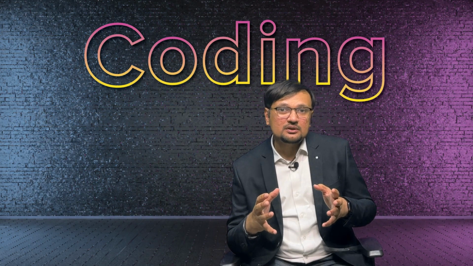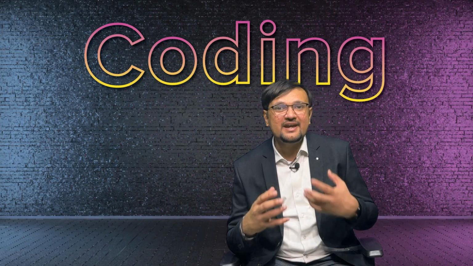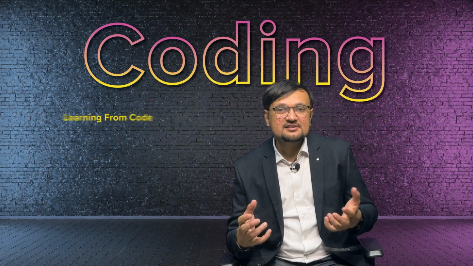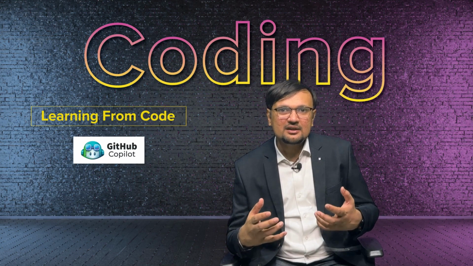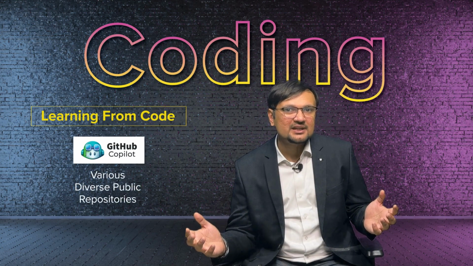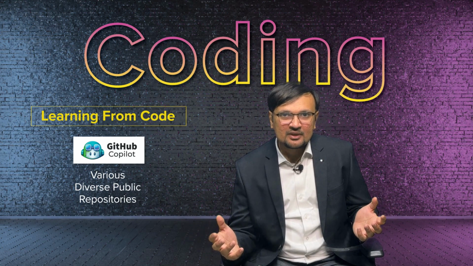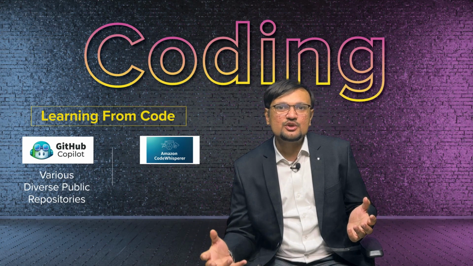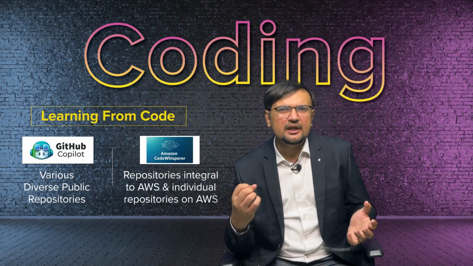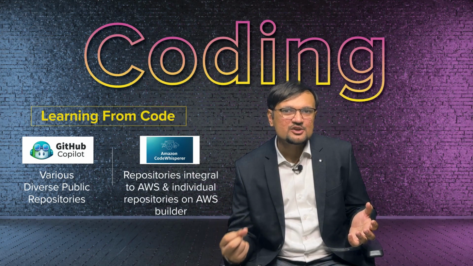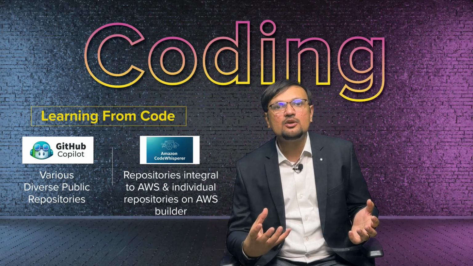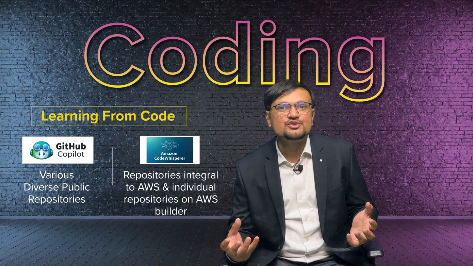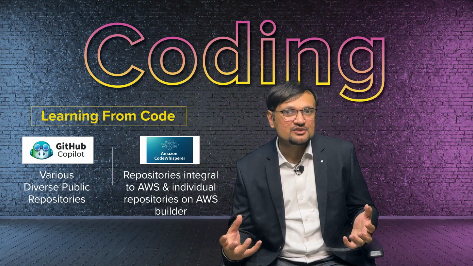Another point to ponder is where the assistant learns from. GitHub Copilot learns from the public repositories available on GitHub, whereas AWS CodeWhisperer learns from the enhanced, enriched code base of AWS themselves and the individual code repositories that users have on AWS's builder.